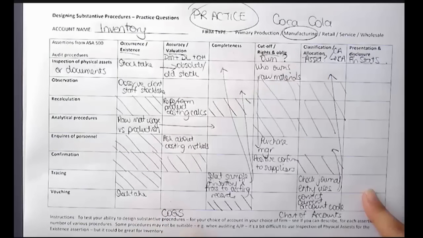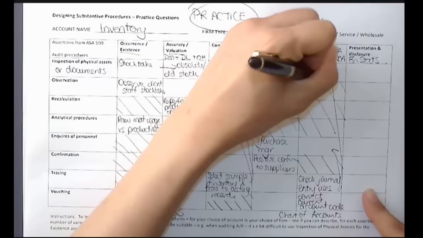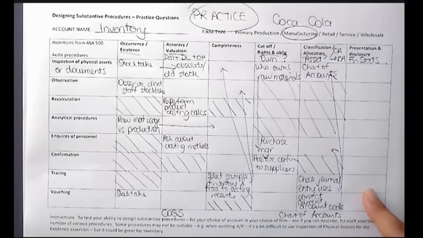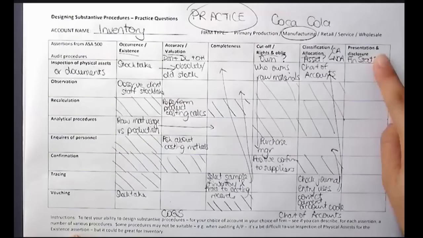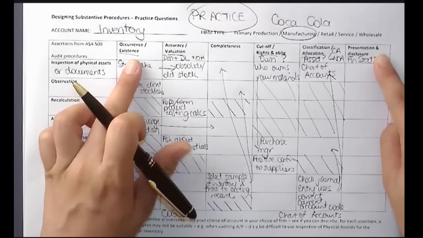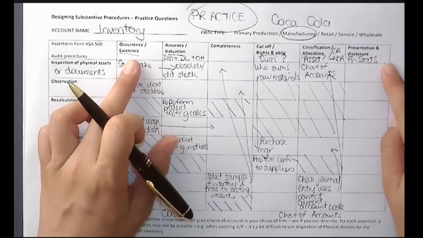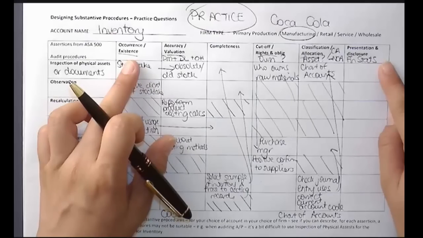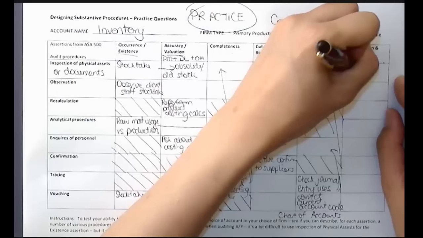And then the very last one is my presentation and disclosure sections, which are about understandability, completeness, valuation. Often a lot of these same assertions are doubled up. But we want to make sure that our disclosures are in accordance with our accounting standards. So in Australia, that's our AASBs. Of course, we're internationally harmonised, so our version of IFRS. So I'm going to need to inspect documents. Alright, so I'm going to need to review the financial statement disclosures, make sure our inventory is disclosed appropriately.